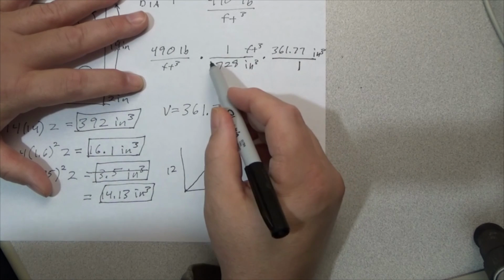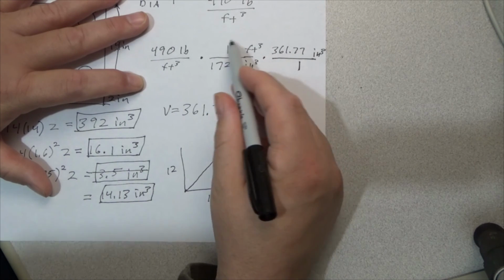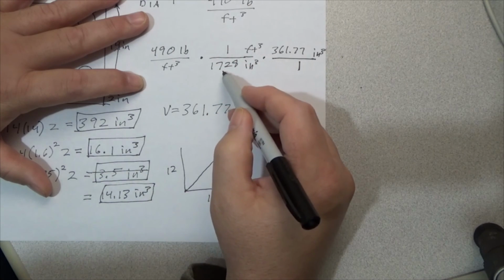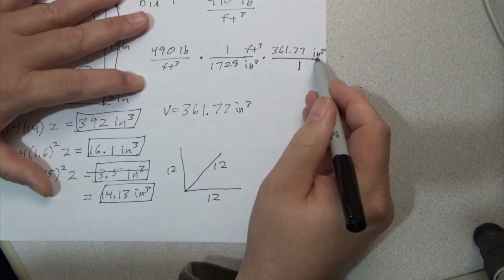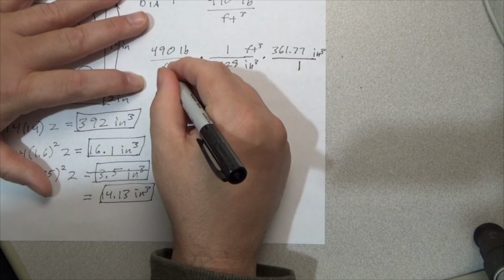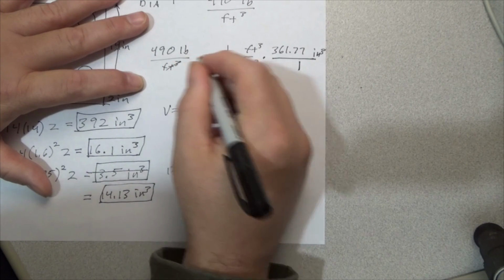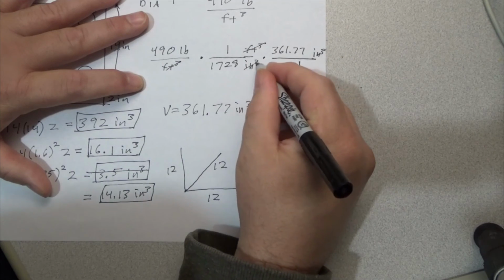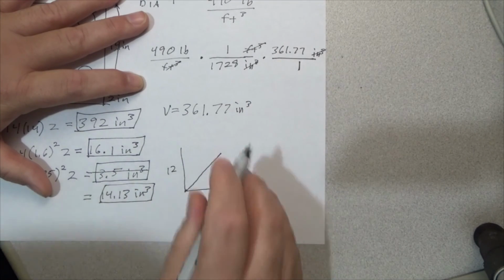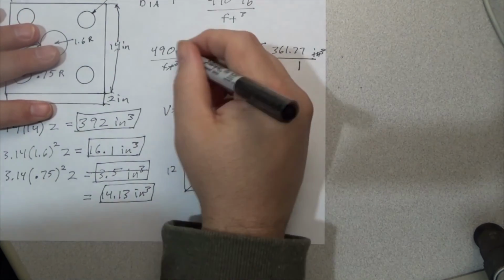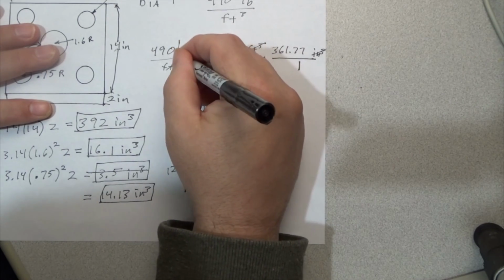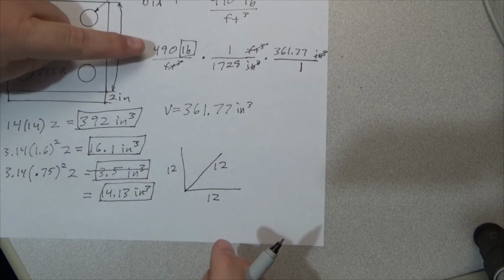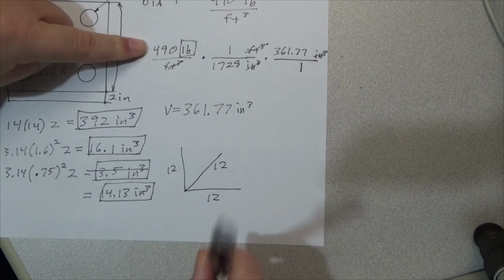And then this is the ratio that tells me how many inches cubed are in a foot cubed, and then this is what I have for how many inches I have. So the units are going to cancel out that I don't want, which are going to be feet cubed and feet cubed, and then inches cubed and inches cubed. All right? The only unit I have left is pounds, and that's what the answer is looking for, which is why I specifically put it in the numerator to start with.